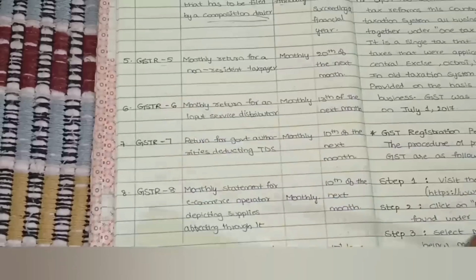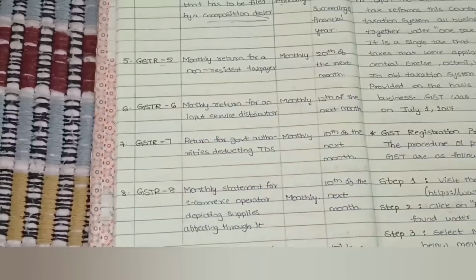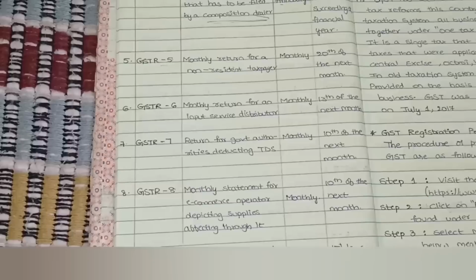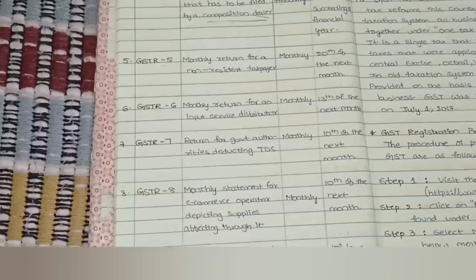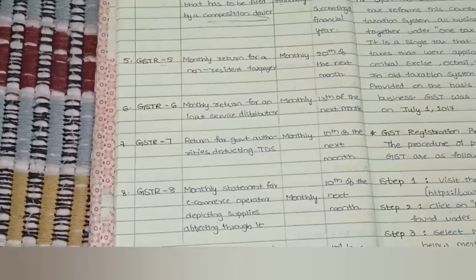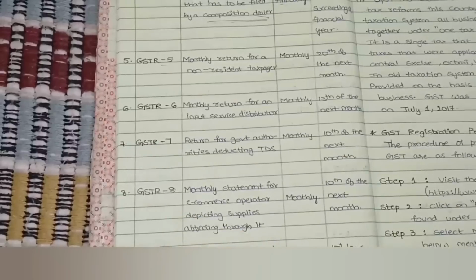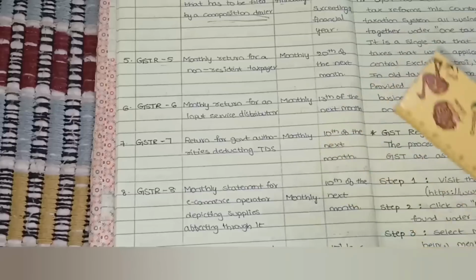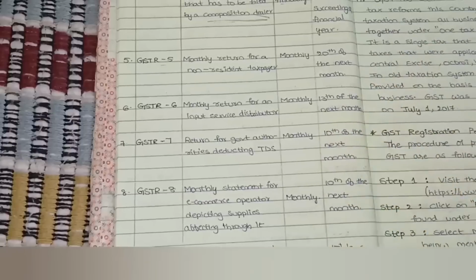And the last one is GSTR 8. What does GSTR 8 do? It is for registered e-commerce operator platforms, whatever we have, for example Amazon, Flipkart, Meesho. This type of e-commerce platform should register their GST in GSTR 8. Because it is an e-commerce platform, that is the type of thing you need to pay on a monthly basis. Every month by the 10th you need to pay everything.